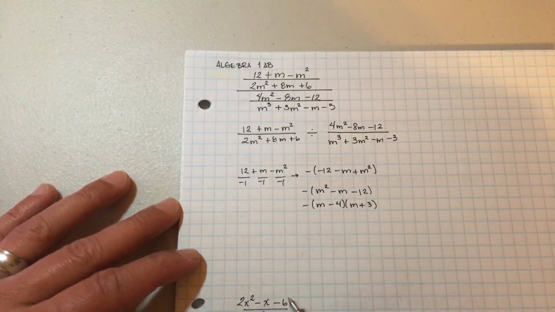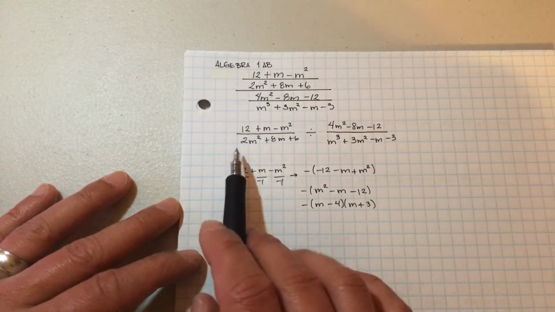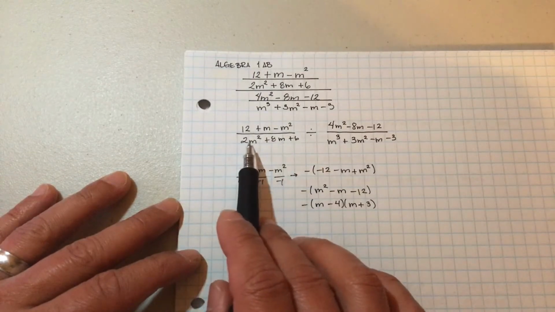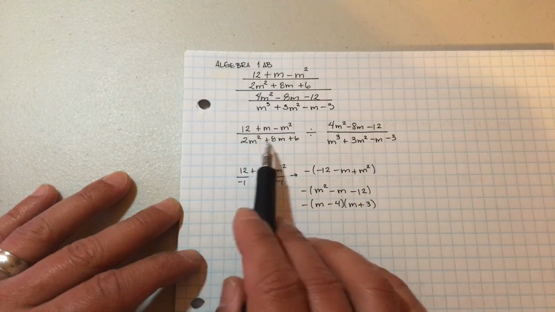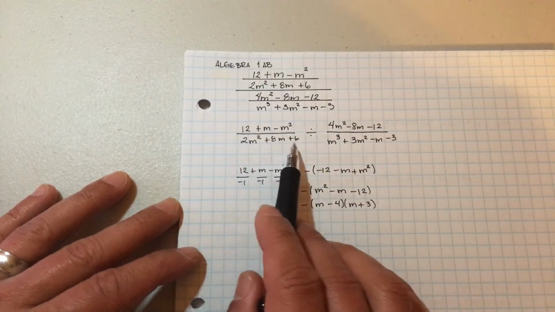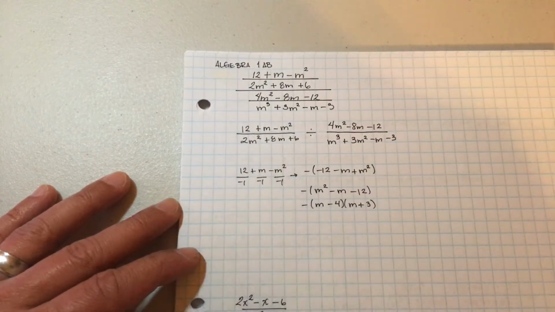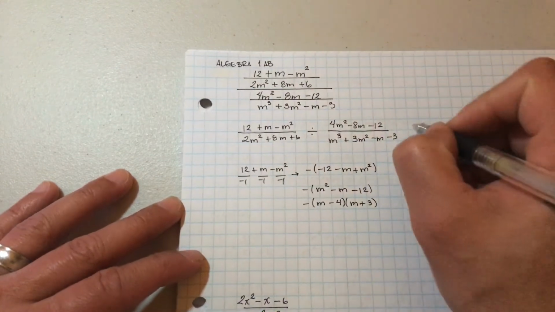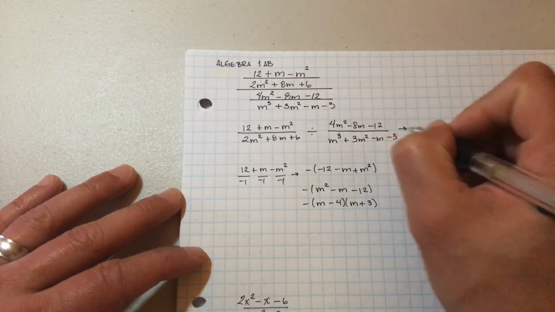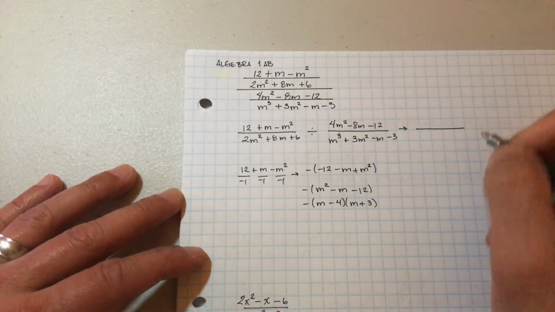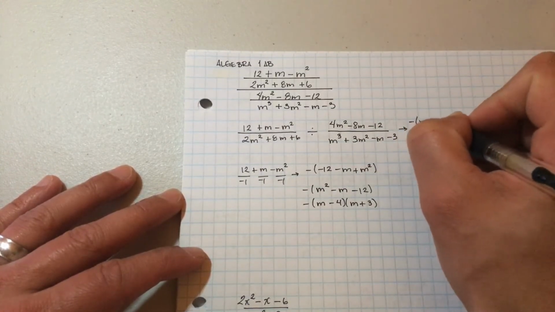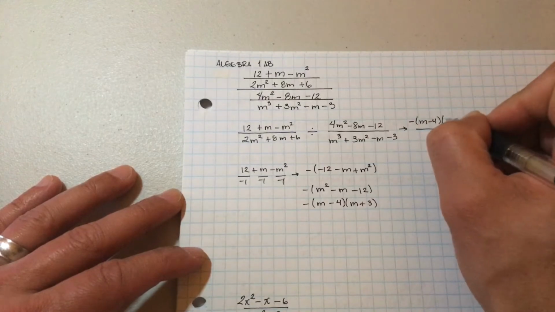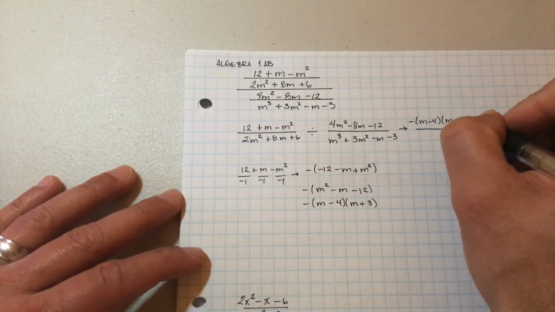Okay. Ahora también, como pueden ver aquí, 2, 8, 6, hay un número en común aquí. You can see here 2, 8, and 6. You can factor out a 2 from this whole bottom part. Okay, so let me go ahead and do this here. So now over here I have negative m minus 4 and m plus 3.